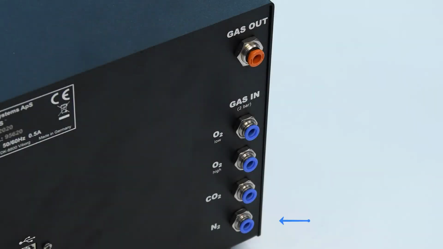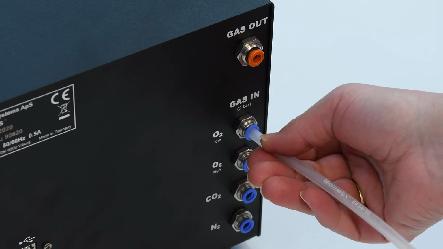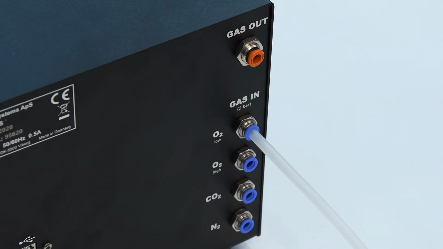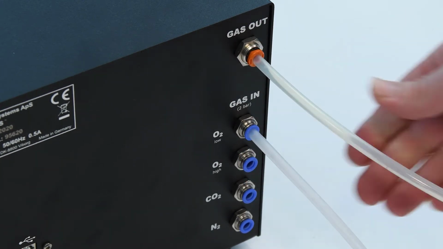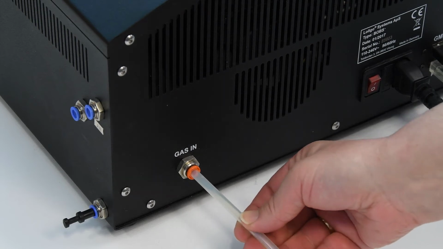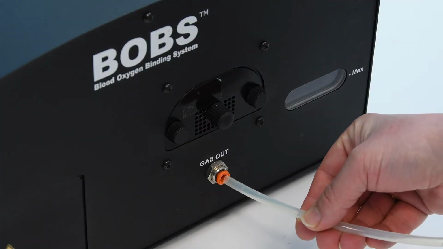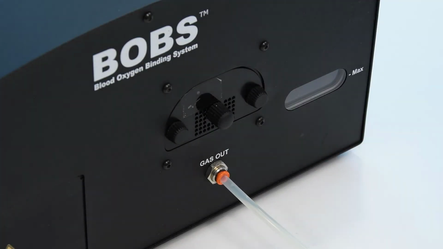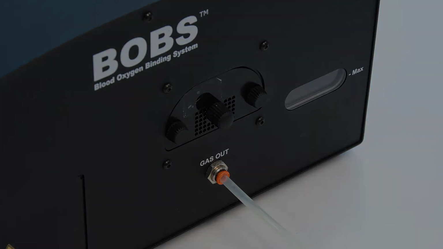Supply nitrogen, CO2 and oxygen gas by connecting gas tubing to the blue gas inlet ports on the back of the GMS. Connect the orange gas out port to the gas in on the back of the BOBS. Attach a piece of tubing to the gas out on the front of the BOBS if necessary.